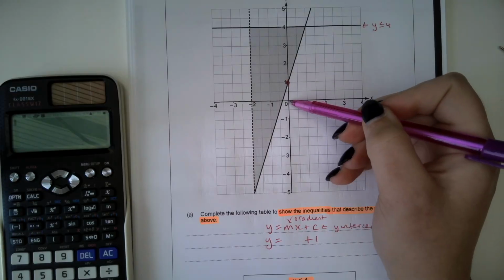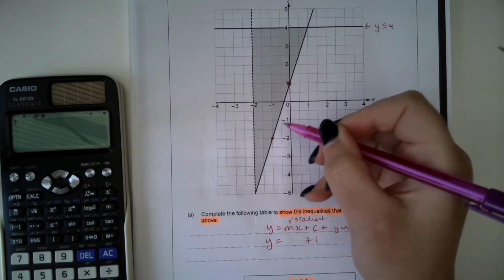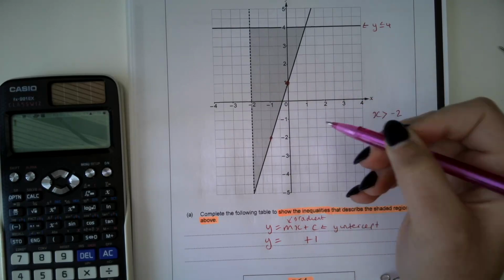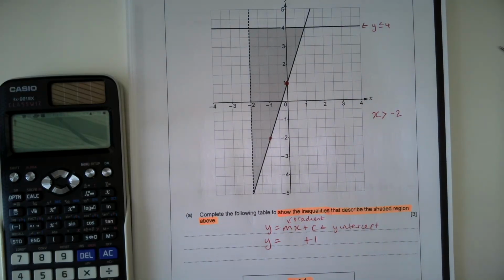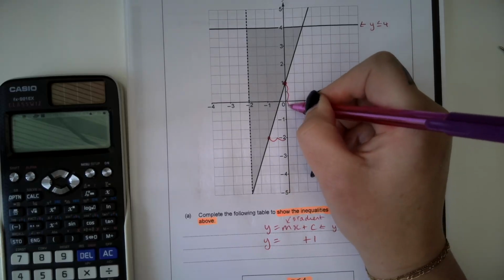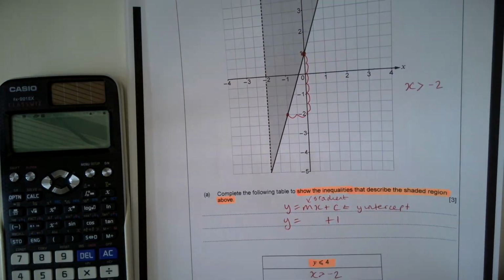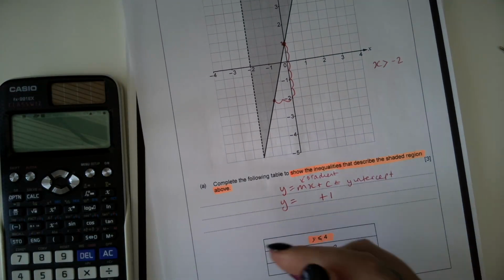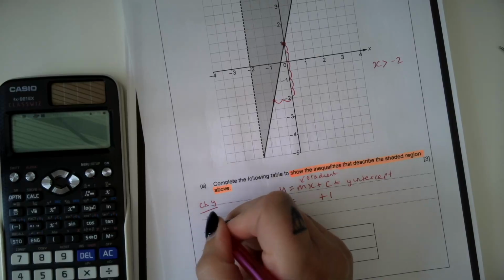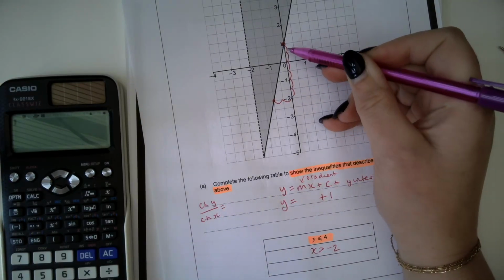So I've done one of them there. 0, 1 is a coordinate. And then this point on the line here is at -1, -2. And I'm going to form a triangle here to identify the gradient of this line. So the gradient is the change in y over the change in x. So the y has gone from -2 to 1.